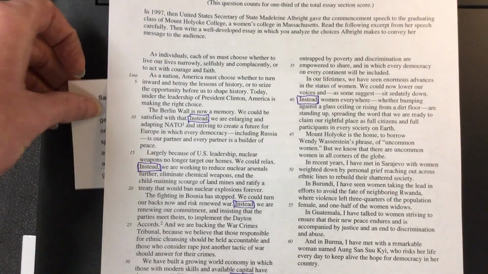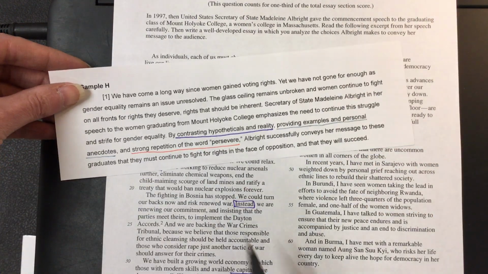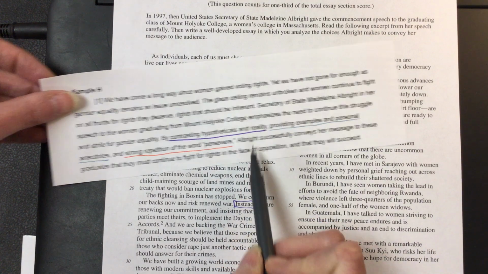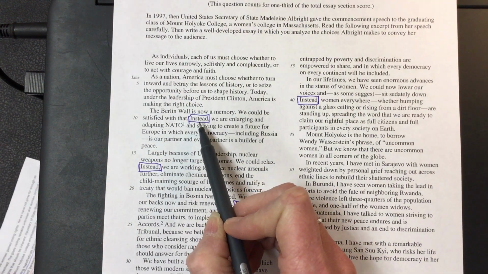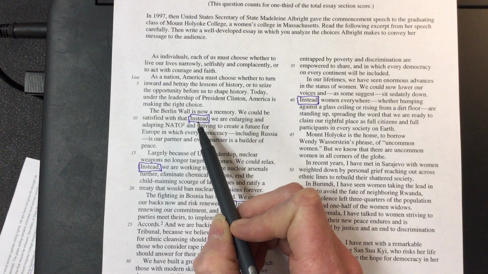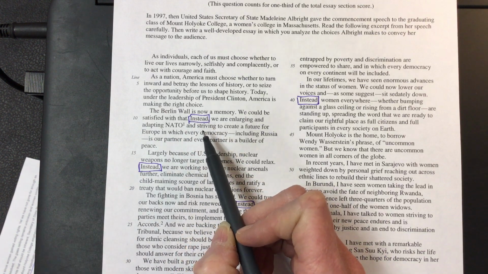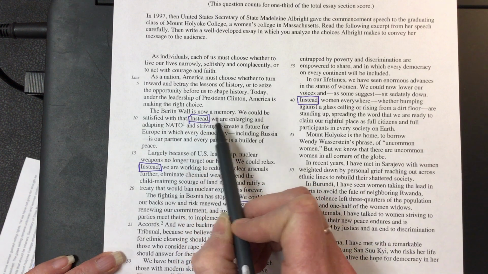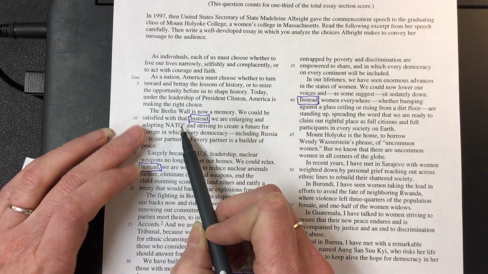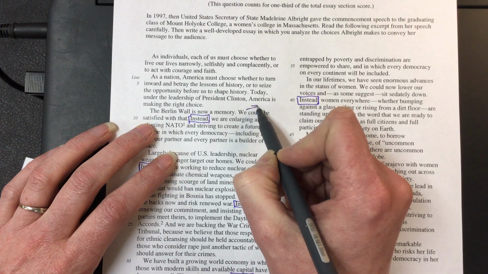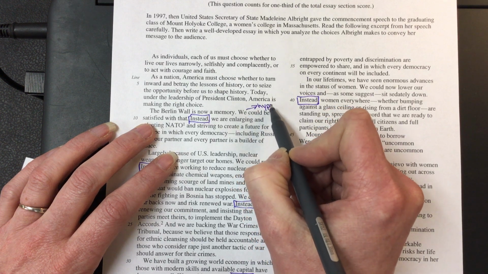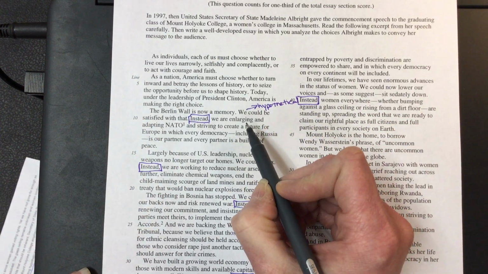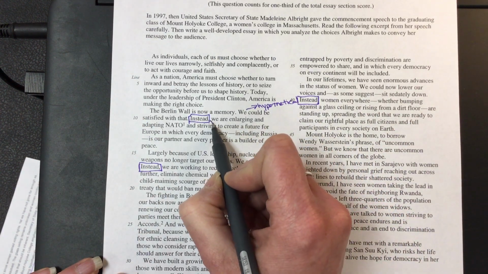But I know from this introduction that she's contrasting hypotheticals and reality. So the word instead implies that you are comparing two things, in this case contrasting them. So the Berlin Wall is now a memory. We could be satisfied with that. So that is the hypothetical. Instead, and then here's the reality.